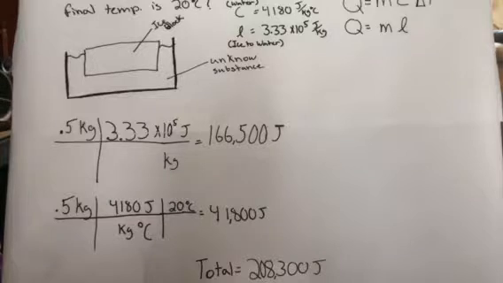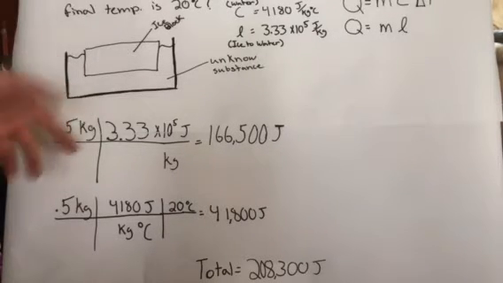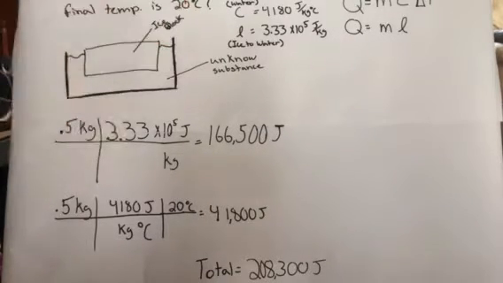Now 500 grams is 0.5 kilograms, and 0.5 times 3.33 times 10 to the 5th joules per kilogram turns out to be 166,500 joules. The 3.33, like I said, is the latent heat of ice to water.